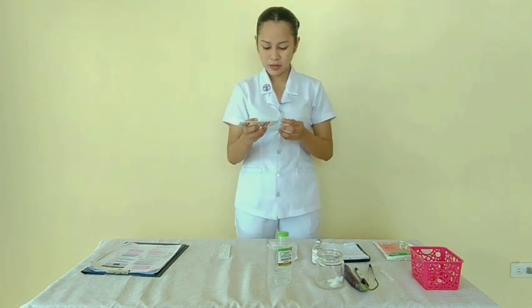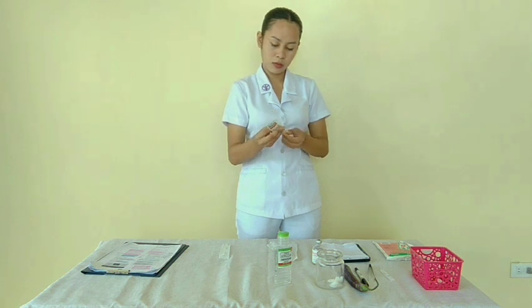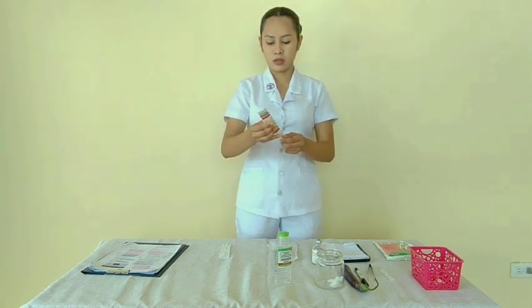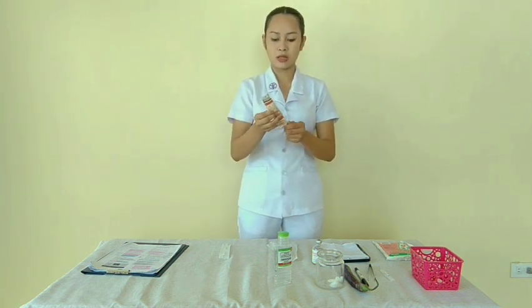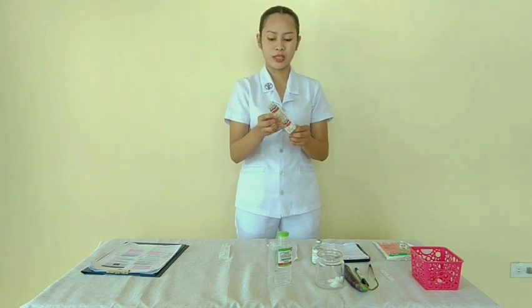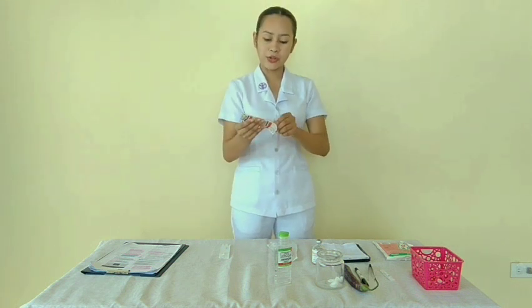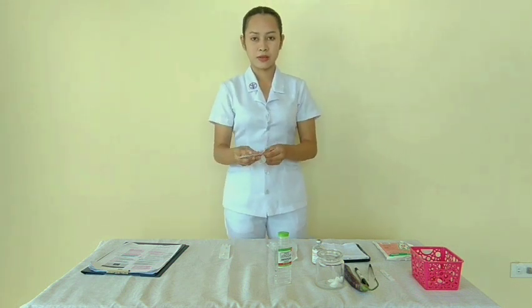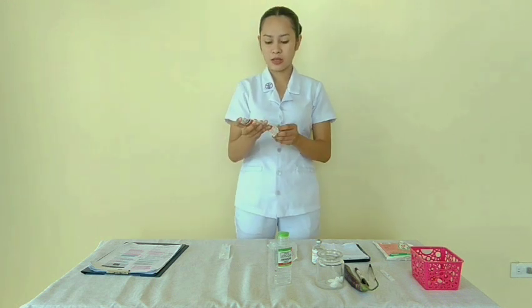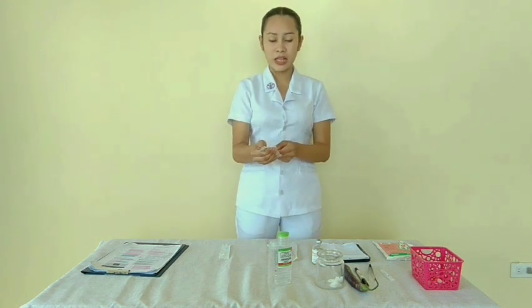So I have here. Then connect my syringe with the aspirating needle, and then we also need to ensure that the needle is firmly attached to the syringe by rotating it. Now remove the cap of the needle.